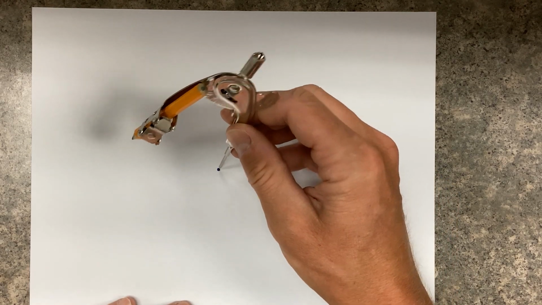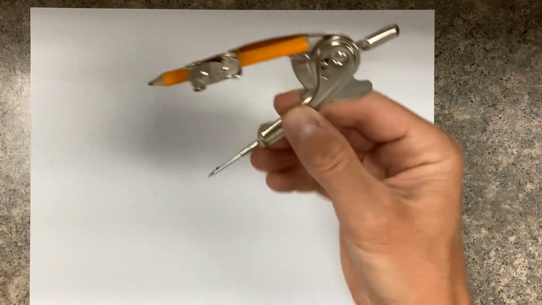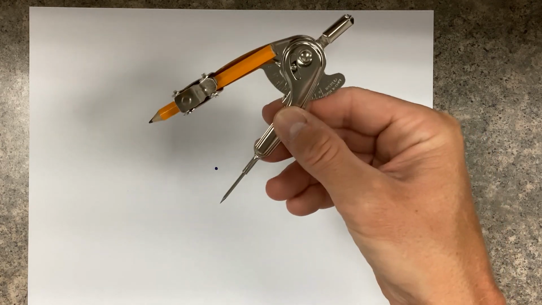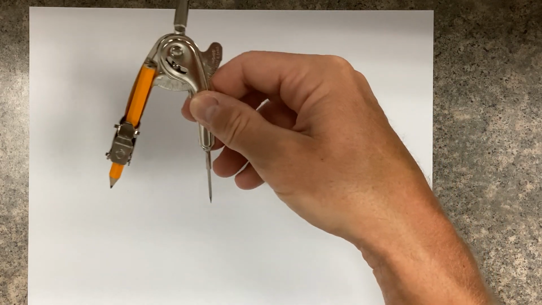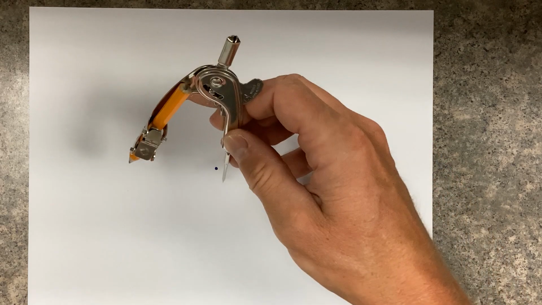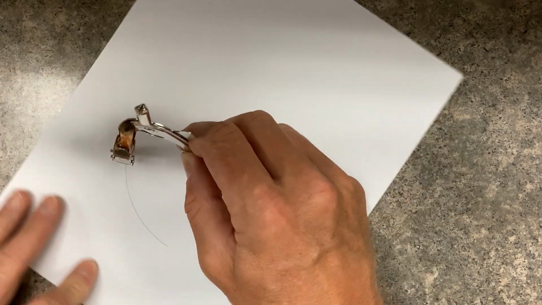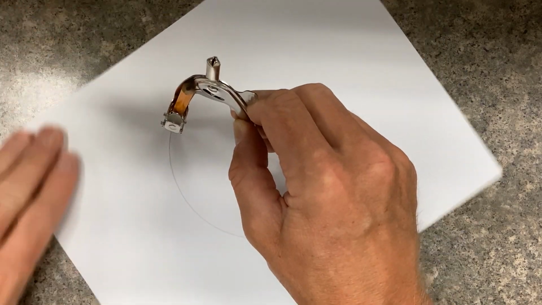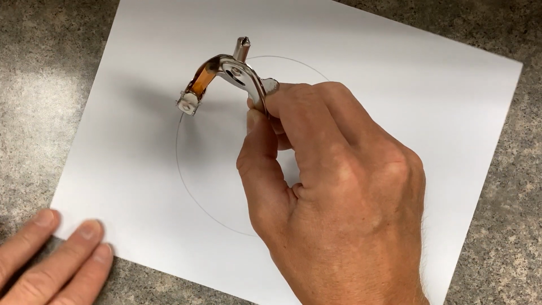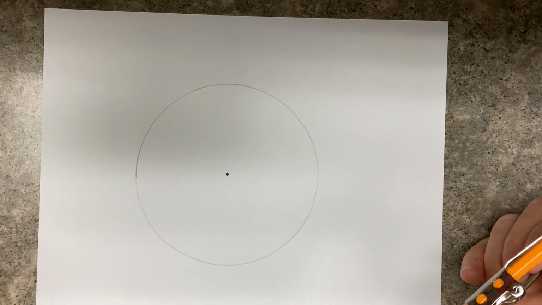So all I'm going to do is make a circle. And again, this length is completely arbitrary, meaning you can make it long or short, it doesn't even matter. So I'm just going to make it that, and I'm going to make a circle with the center of that dot. And I do think twisting the paper's probably the easiest. Okay, so there I have my circle.